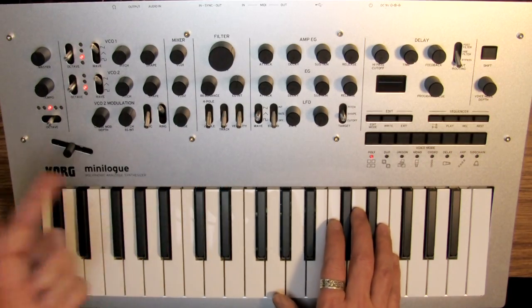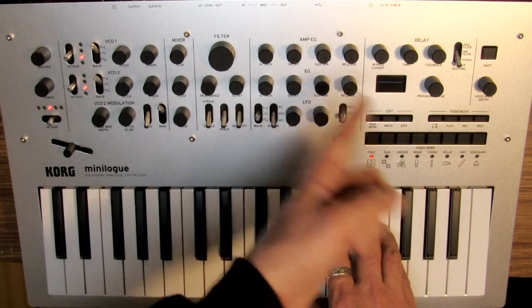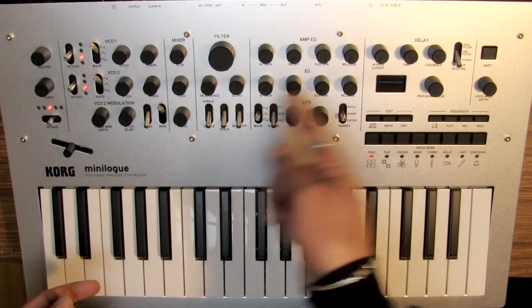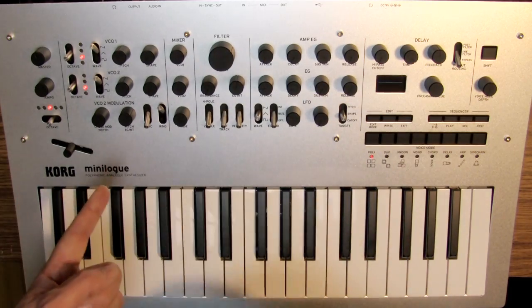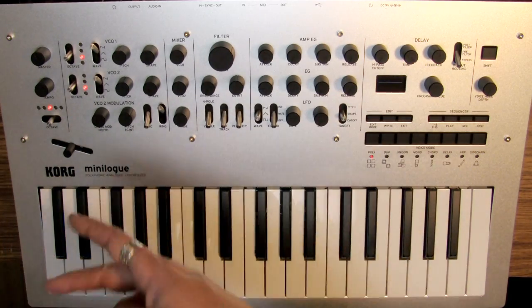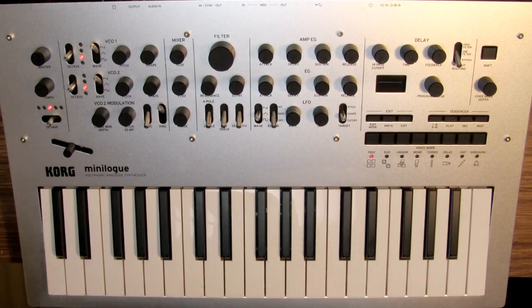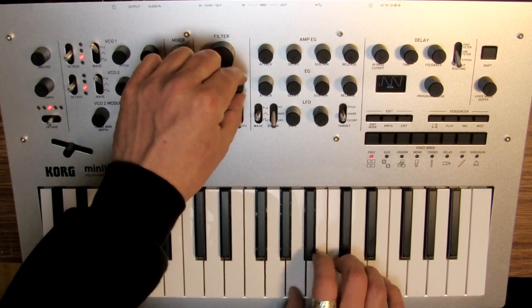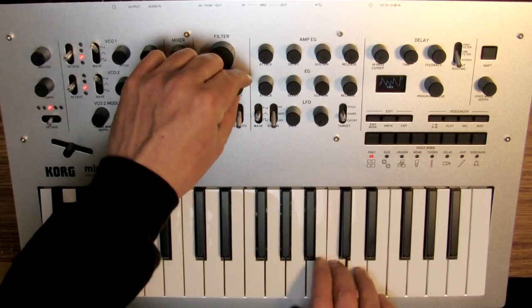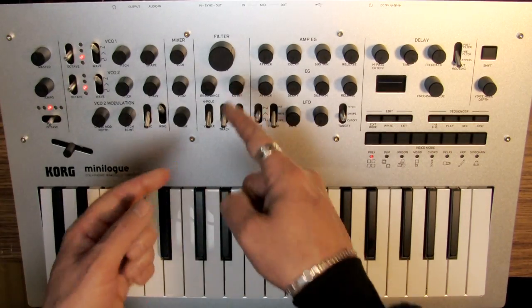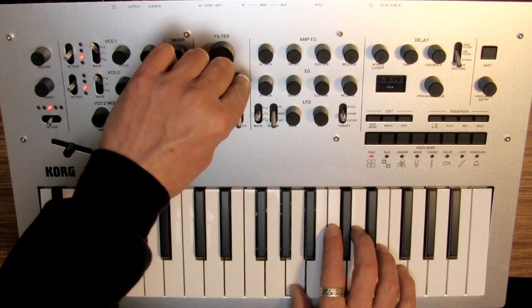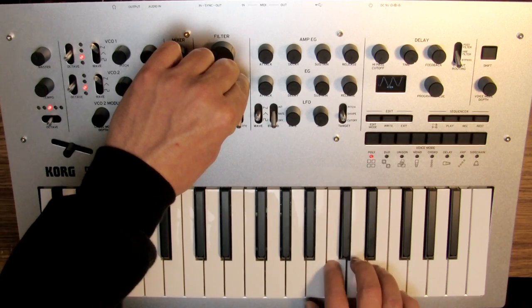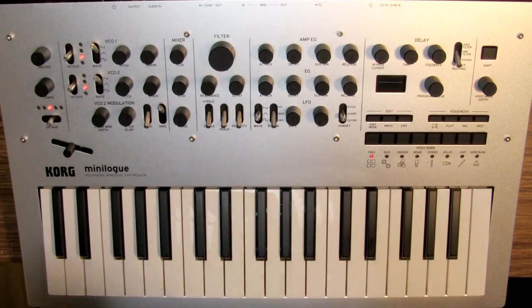Now the filter is obeying this envelope here that's also controlling the pitch. So the filter then is going to take on a little bit of the behavior of the pitch. And of course you can adjust the amount of that, or the intensity of it, to give it a little more of a sound at the beginning.